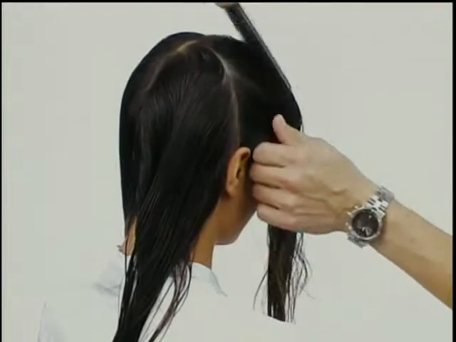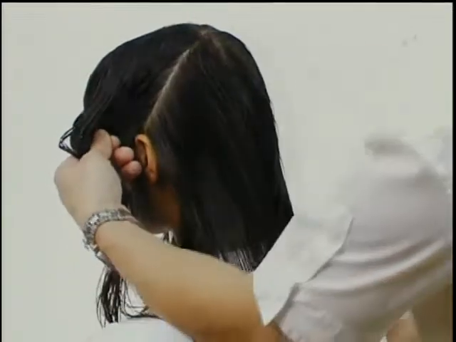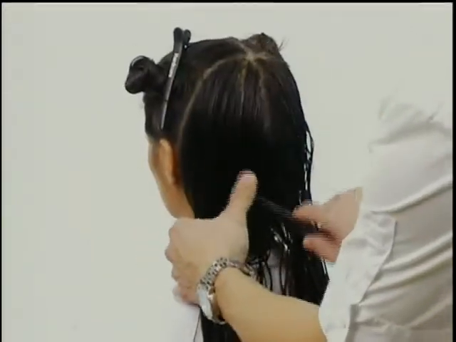Radial partings are taken from the crown to the top of the ears, separating the back sections from the front. A pivoting radial section is taken from the crown to the nape.